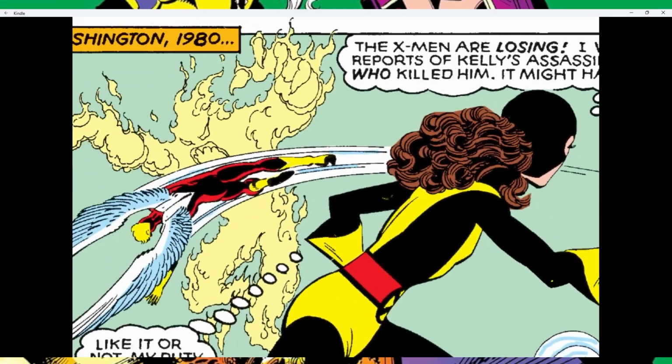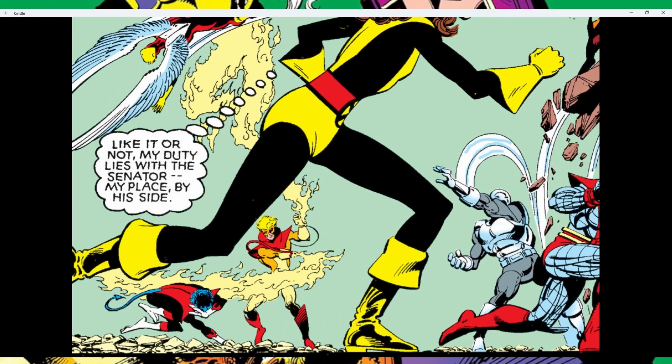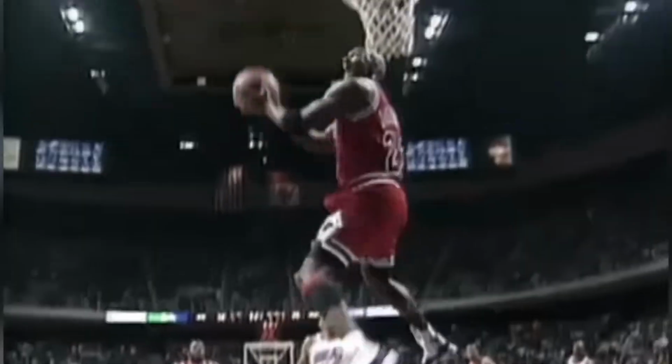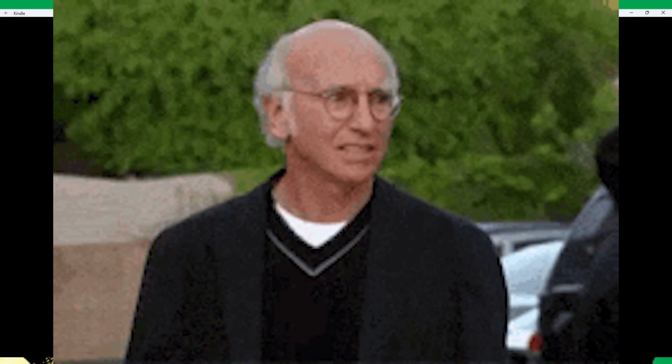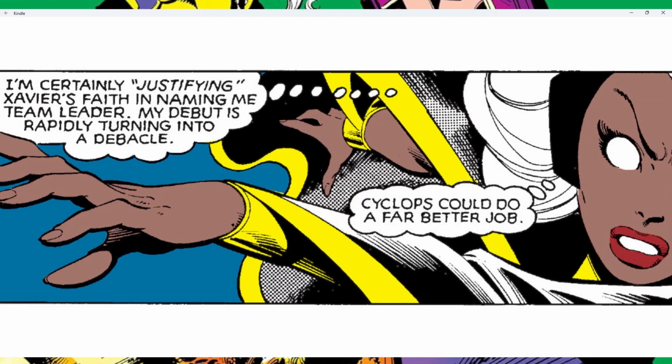Kitty Pryde is seeing the X-Men getting the shit beat out of them by the Brotherhood. You know, the Brotherhood just taking them apart. Basically, the Brotherhood are the '96 Bulls, and the X-Men are the Washington Wizards, because they don't know what the fuck is going on. I don't understand that reference. Michael Jordan, '96. Anyway, yeah, six titles. Anyway, they get their ass kicked, and Storm is just like, damn, we're getting our ass kicked right now.